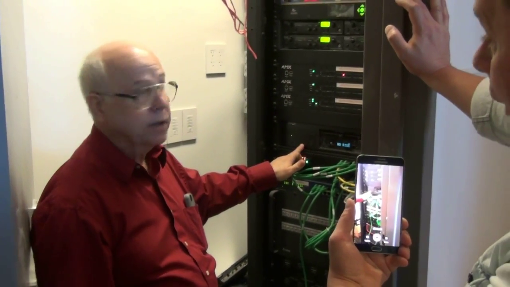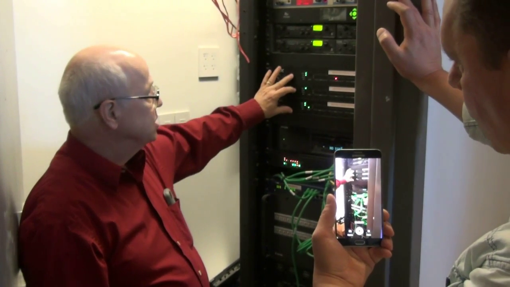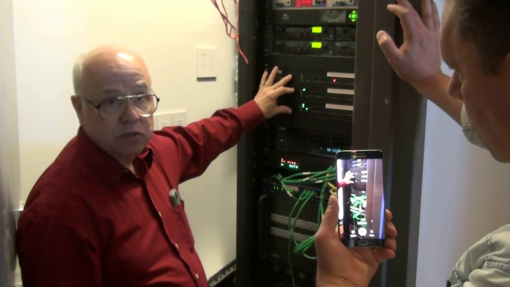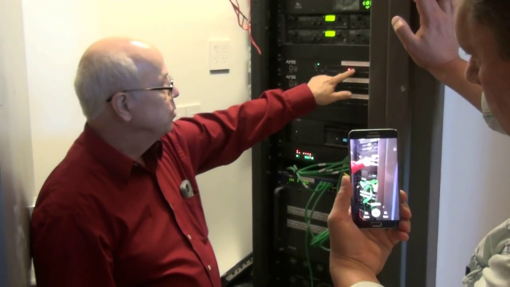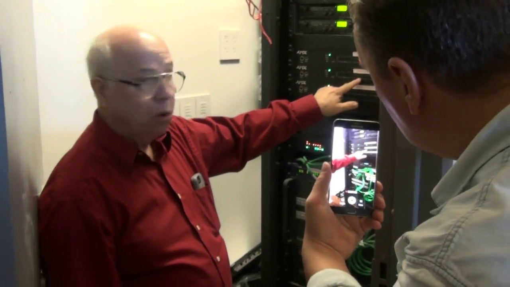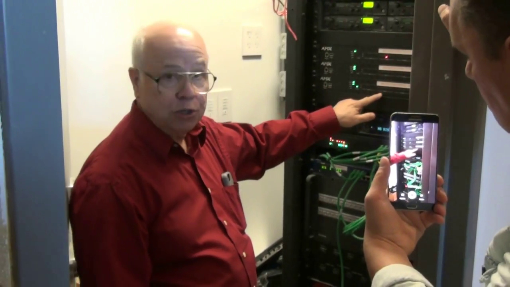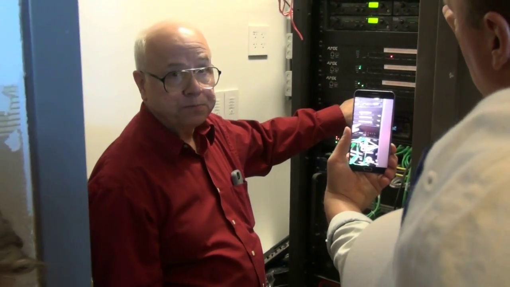These are the system controllers, the AMX wall controllers that I showed you, the touch panel interfaces. We've got one for the ballroom, one for the boardroom, and we've got one that does the two meeting rooms.